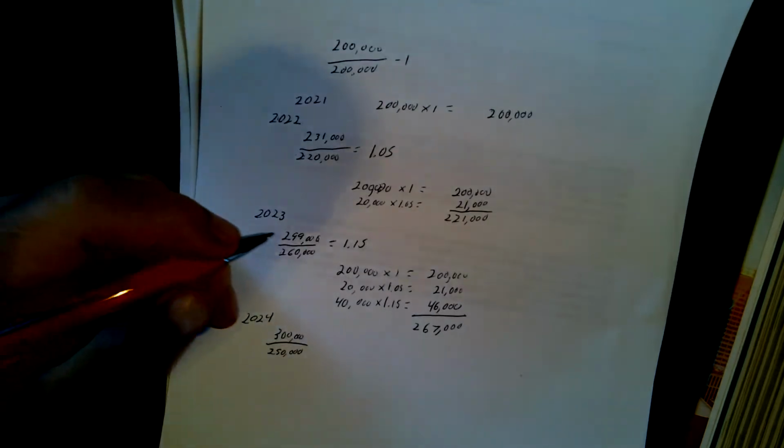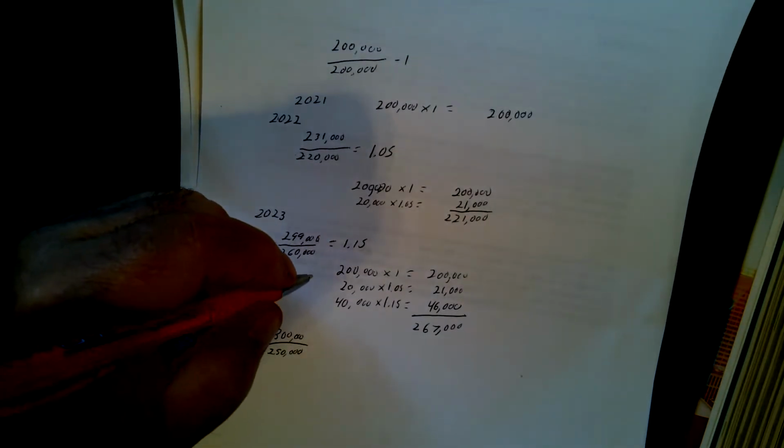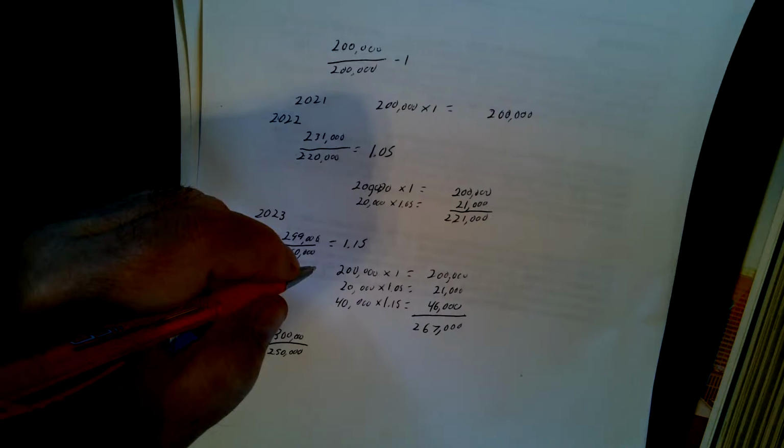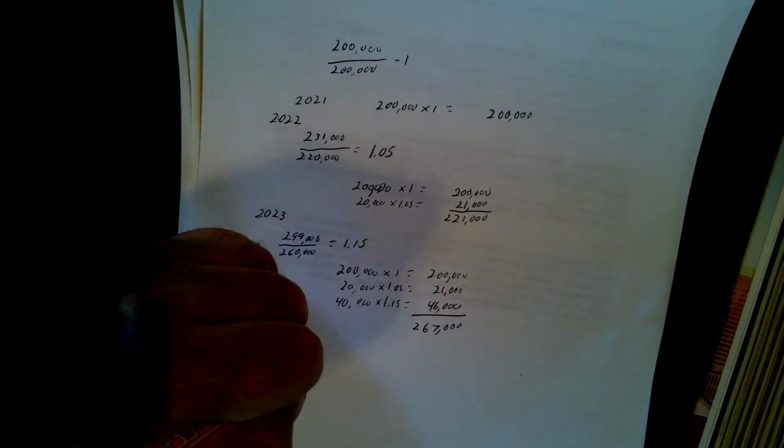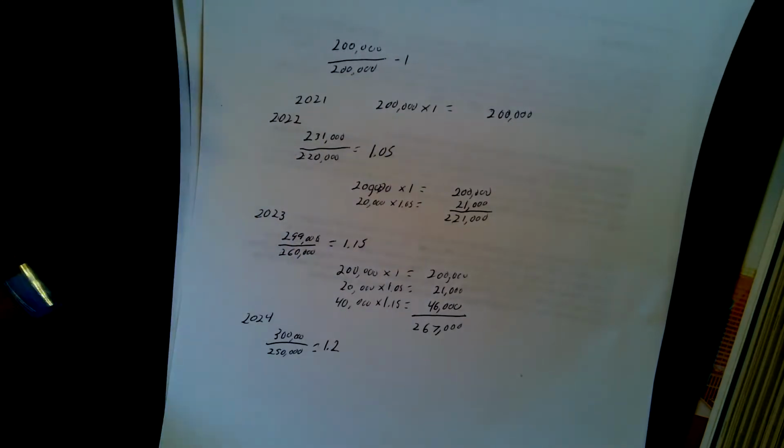And so our index in that year is 1.2. But you'll notice that 250 is less than 260, so it becomes a moot point.